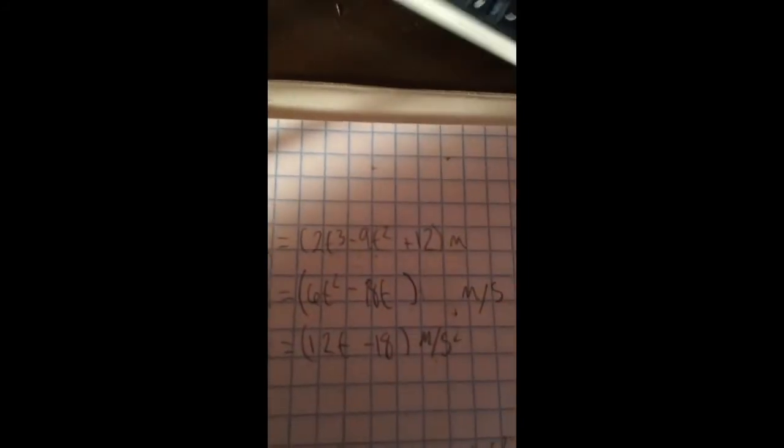At 3, our position is going to be, let's see here, 2 times 27 minus, let me take the calculator. Alright, so we get, right here, our position is going to be negative 15 meters. Acceleration is 12 times 3, 36, minus 18, is 18 meters per second squared.